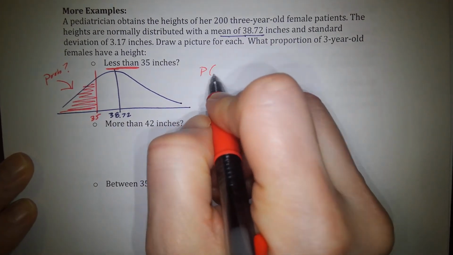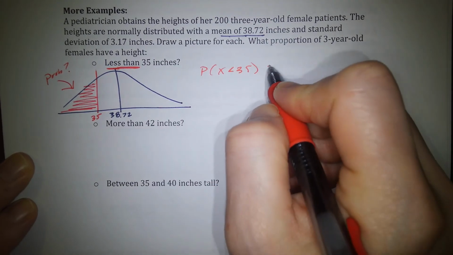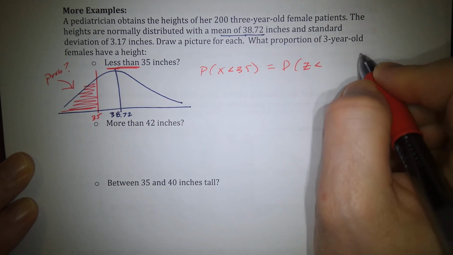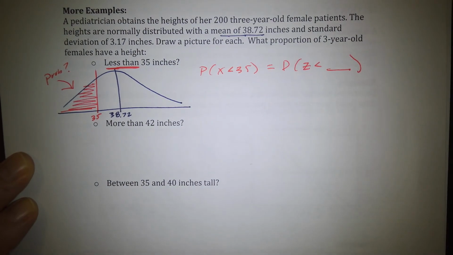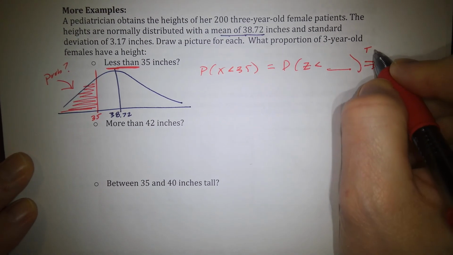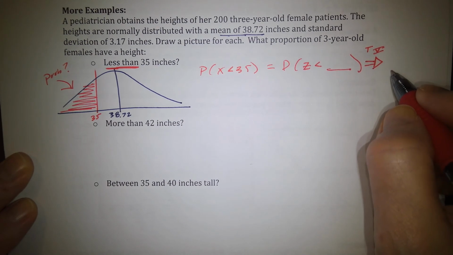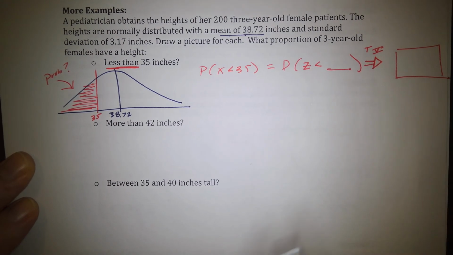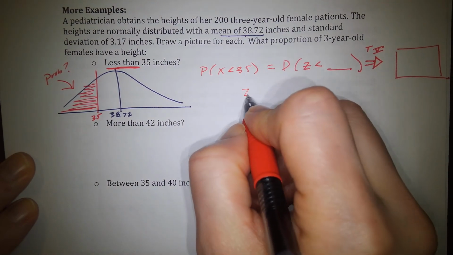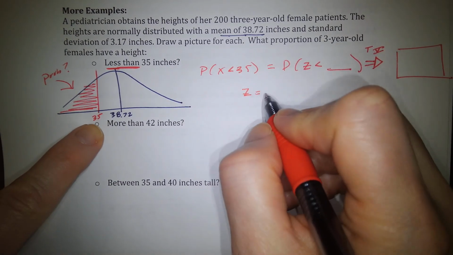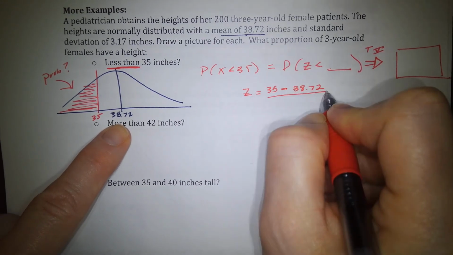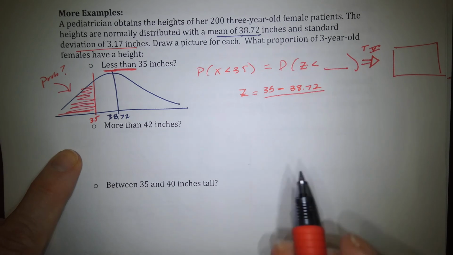So for the probability that x is less than 35 inches, what we need to do is turn that x, or that raw data, into a z-score. So we're looking for what that z-score is so we can look it up in the table. Once we have that z-score, we can go to table 5, look up that value, and get the answer, which is the probability. So first thing we need to find is that z-score. So z is going to be the data value minus the mean, divided by the standard deviation. In this case, the standard deviation is 3.17.